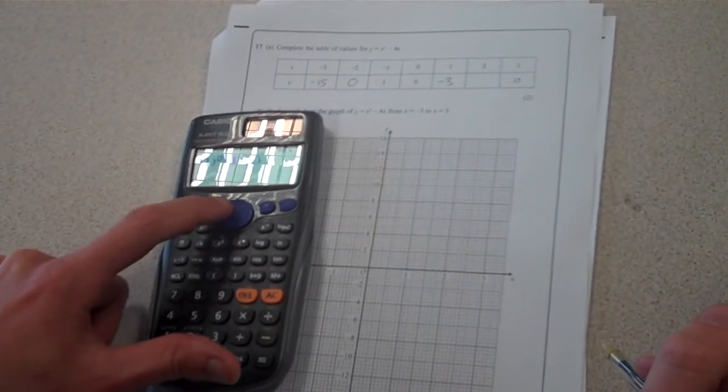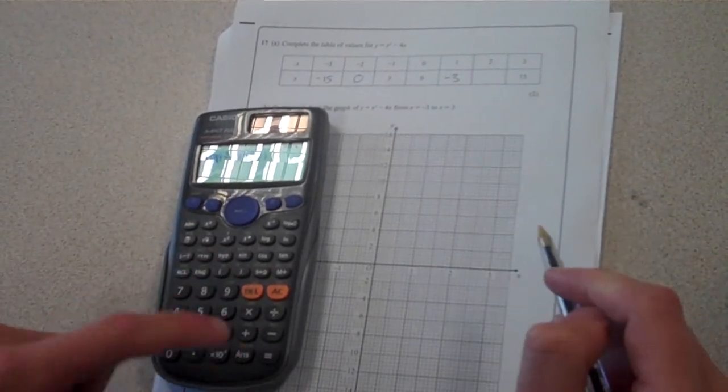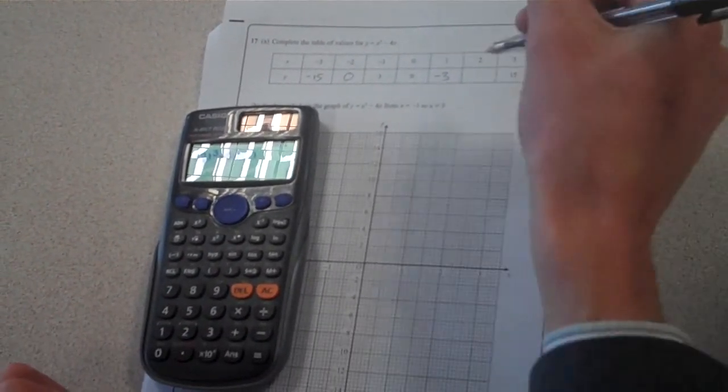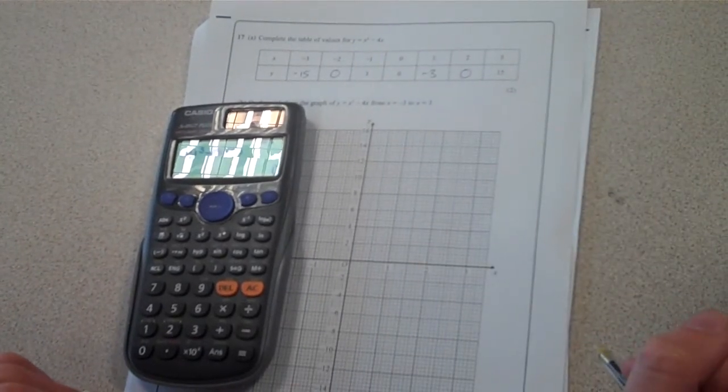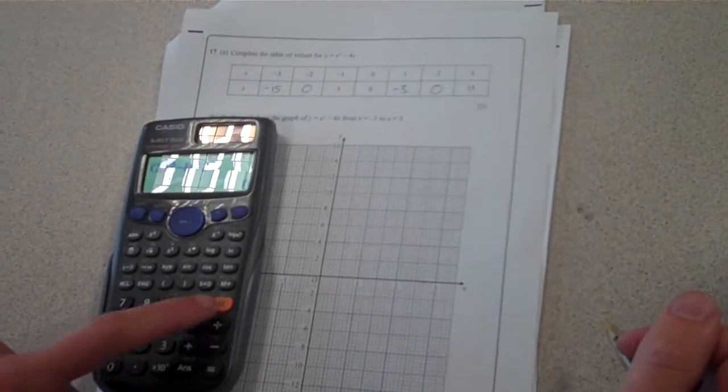So you can go through and individually type this in. It's 2 marks, so you've got a little bit of time to work your way through this. It's 0. Okay, you can use your table function on your calculator.